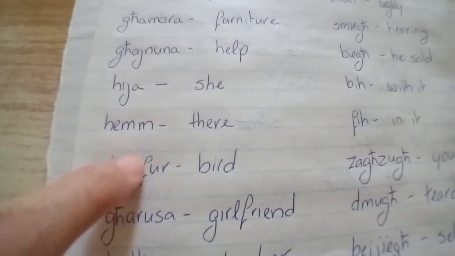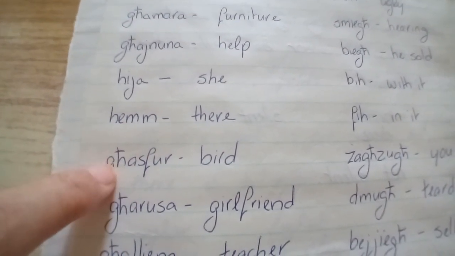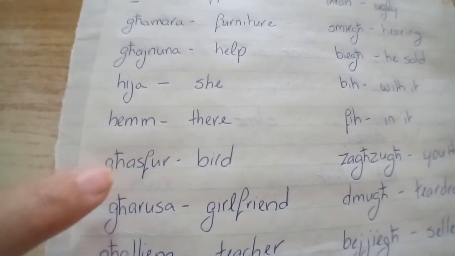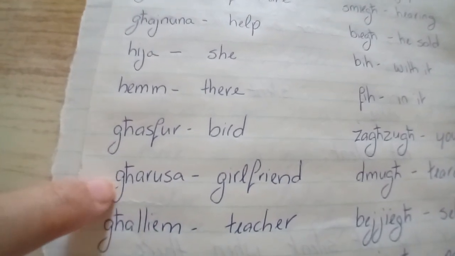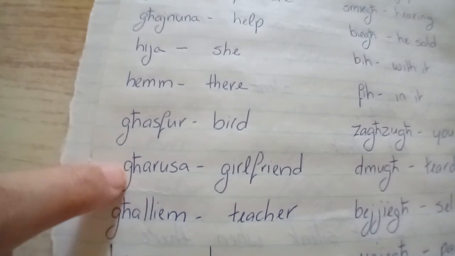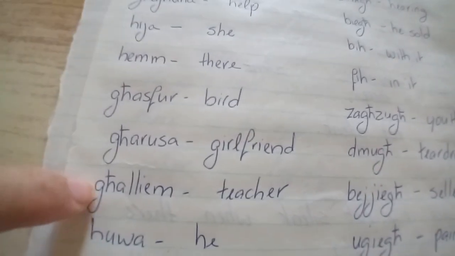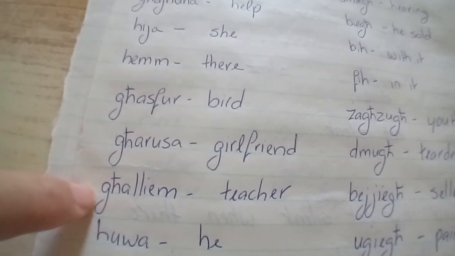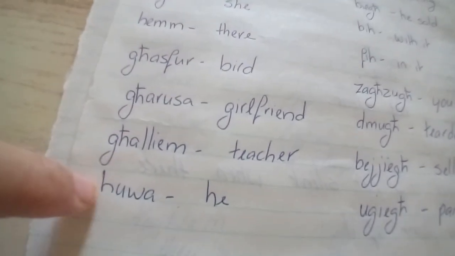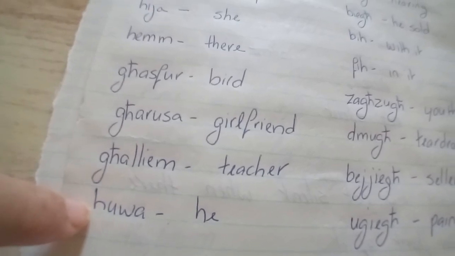Asfur, ein in the beginning, it's silent. Bird, asfur. Arusa, the ein, it's in the beginning, silent. Arusa. Allim, at the beginning, it's silent. Uwa, akka at the beginning, it's silent. Uwa. Now here we have akka at the end of the word.